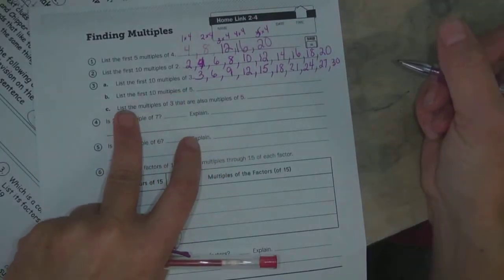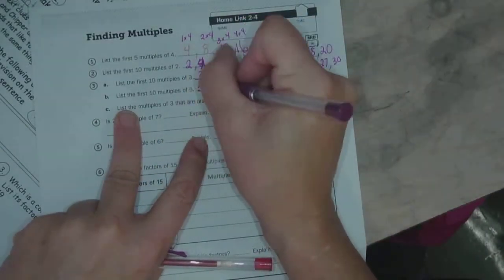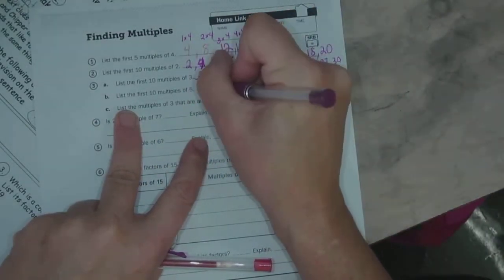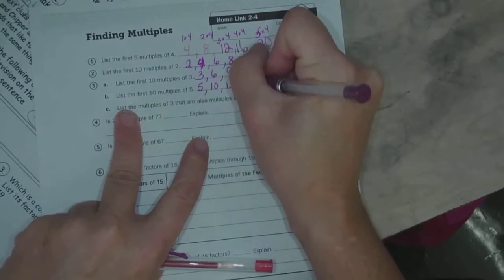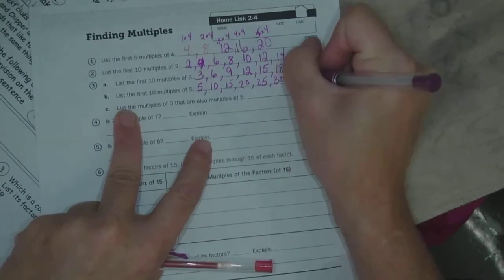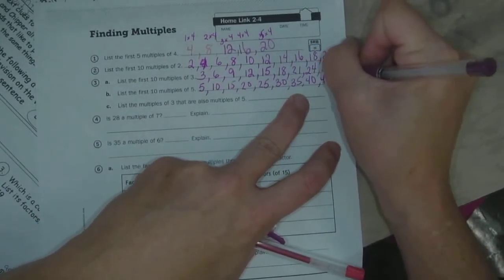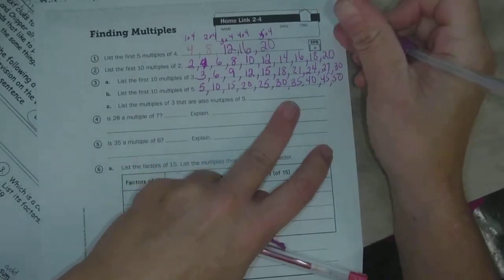List the first 10 multiples of 5. Same thing. So I'm just going to skip count: 5, 10, 15, 20, 25, 30, 35, 40, 45, 50. Okay.